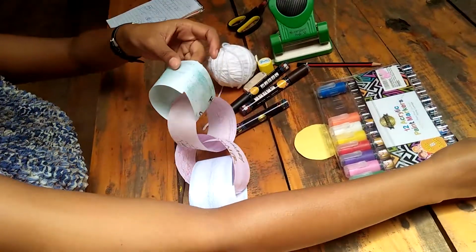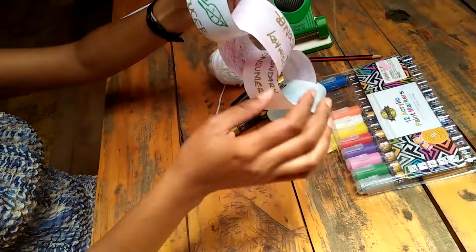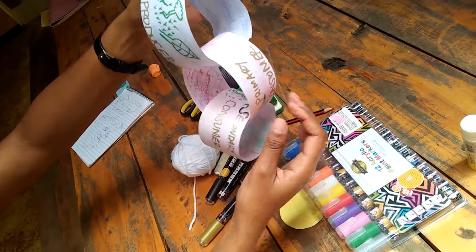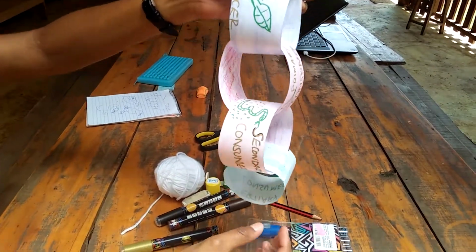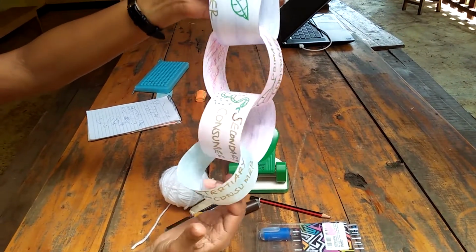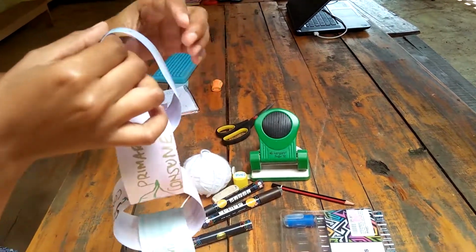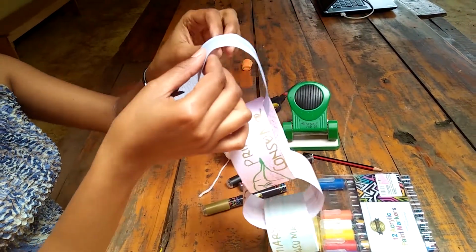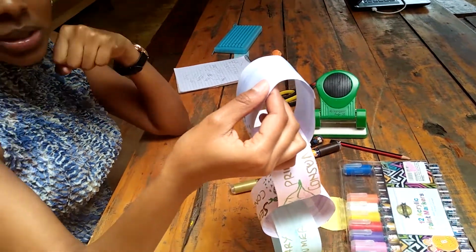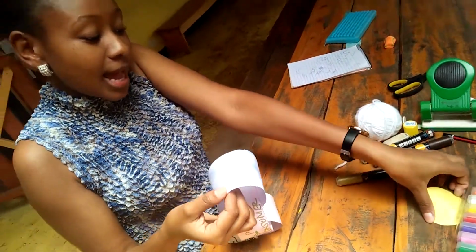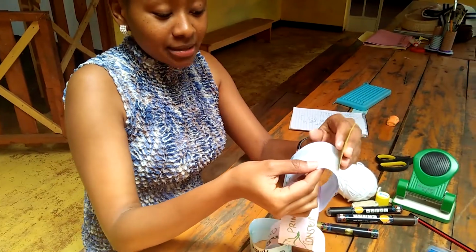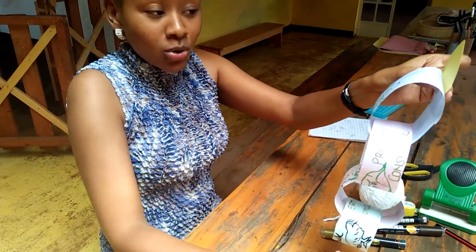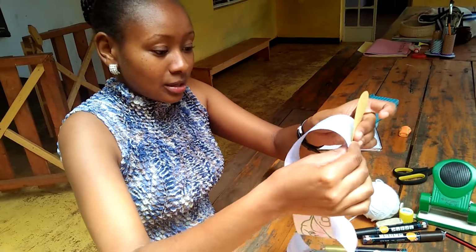So there I have my food chain, starting from producer, then primary consumer, secondary consumer, and tertiary consumer. Remember, we said that producers get the energy from the sun for them to make food in a process called photosynthesis. I have my sun here, so all I'm going to do is join them up so that there is a flow of energy in my food chain.